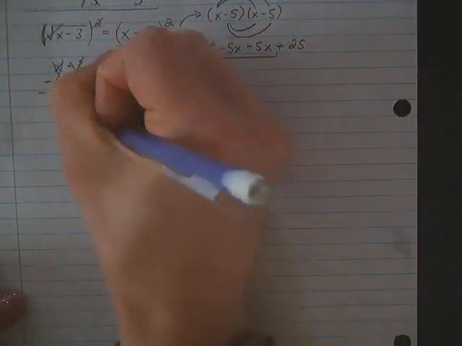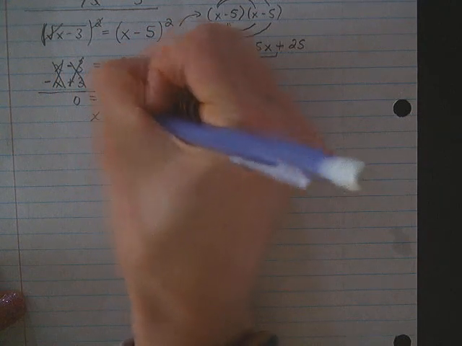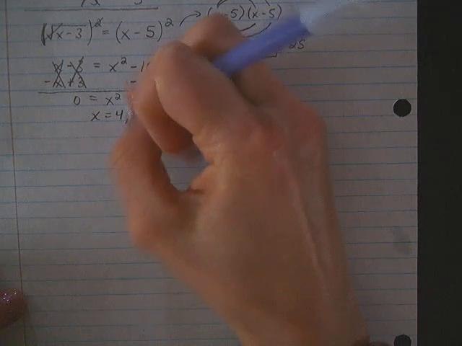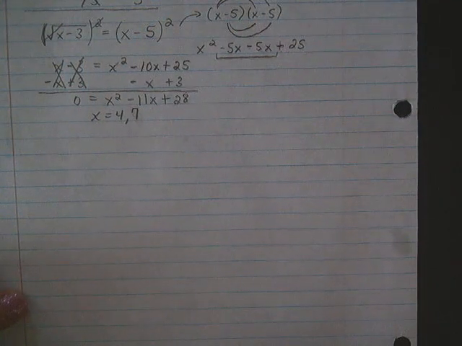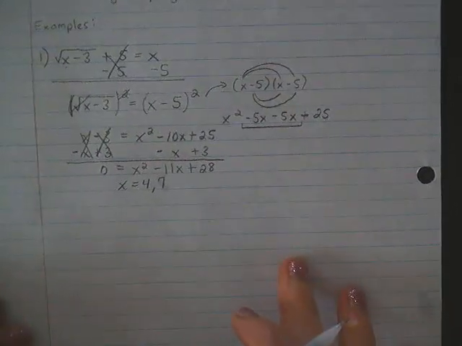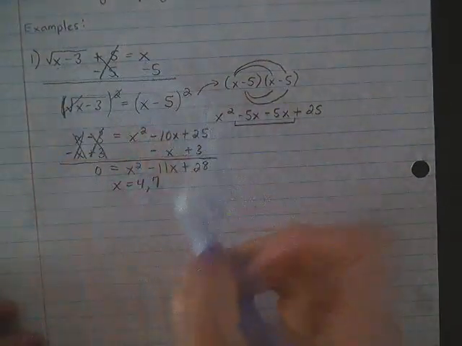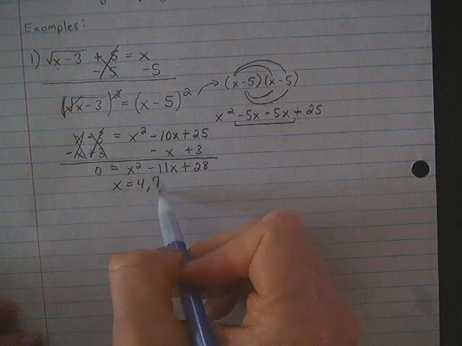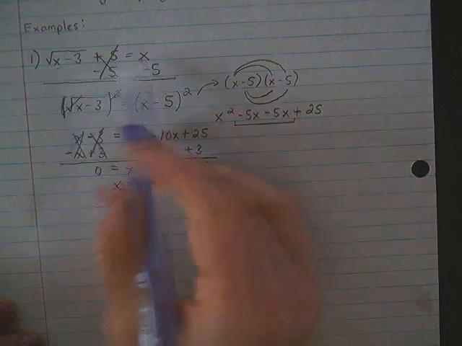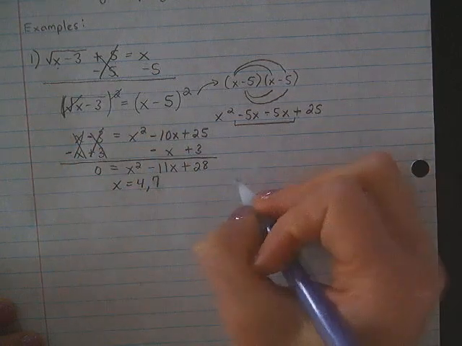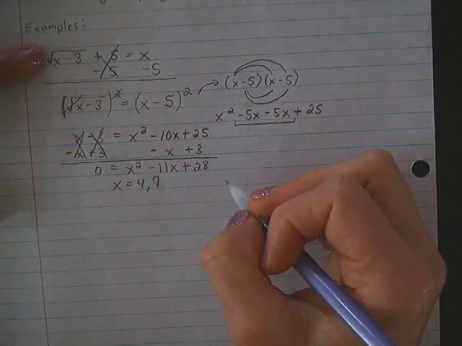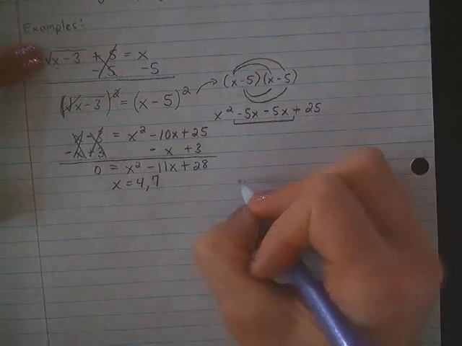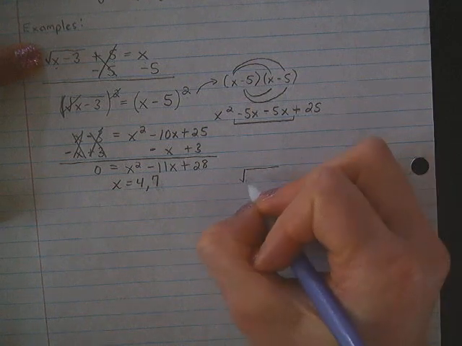All right, so that means when I solved that, the x value would either be 4 or 7. And so now this is where you have to actually check your answers. So now I'm going to go back up here and I'm going to plug in both 4 and 7 and see if both of them work in my equation. So I'm going to do it once with the 4. So I'm just going to copy my equation down. That's right here. Okay, so it's the square root of x minus 3.